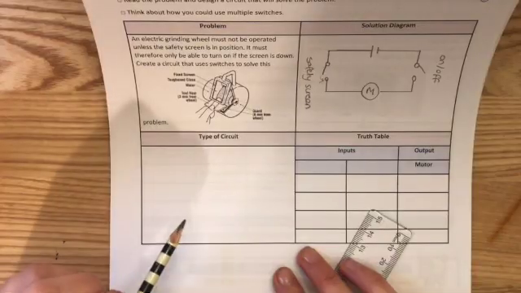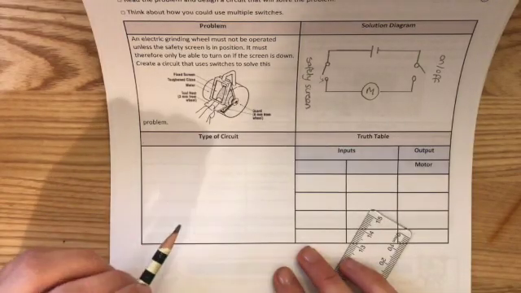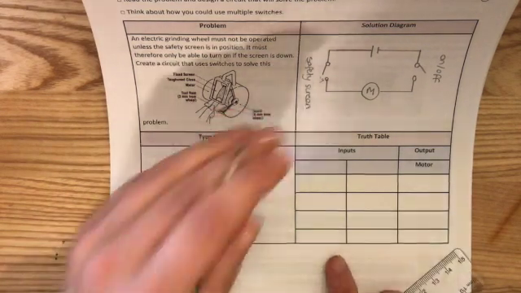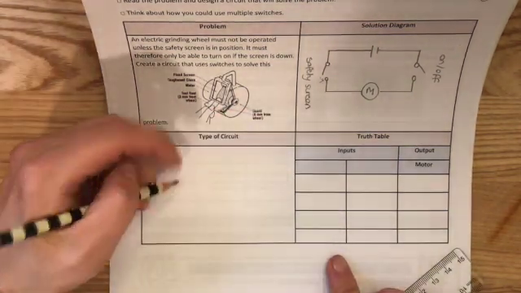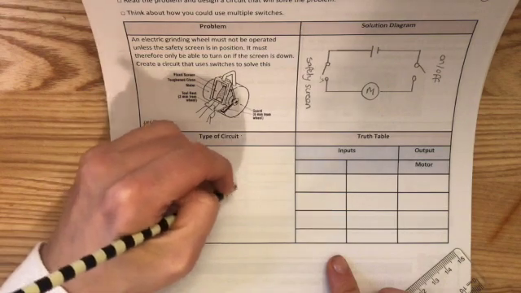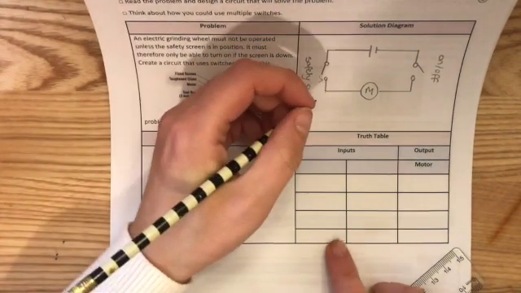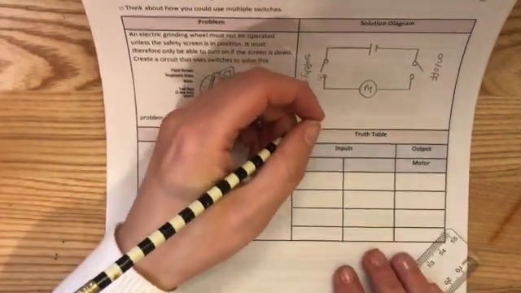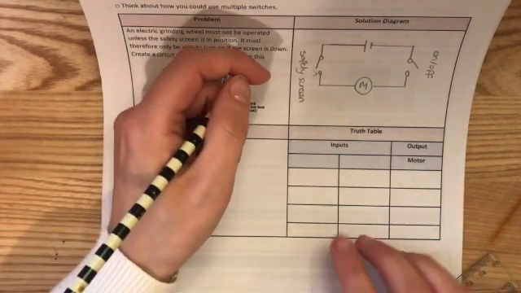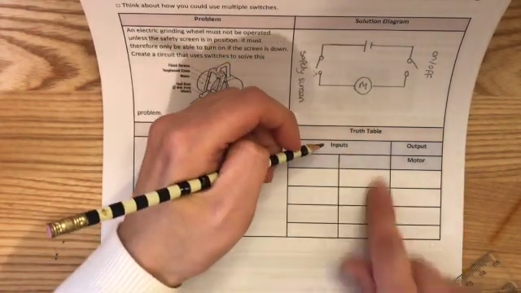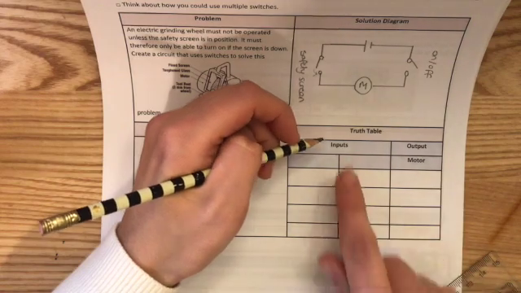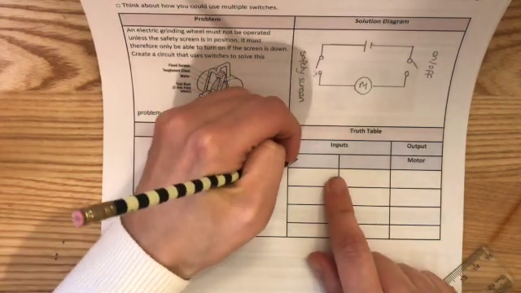So what type of circuit is this? What do we call this type of circuit? Once you've filled that in, I'll just fill it in, it's an AND circuit. I think that's so easy that we all know that. We're going to then look at something called truth tables. In a truth table, you have an input section and an output section. The input section looks at the switches you have.